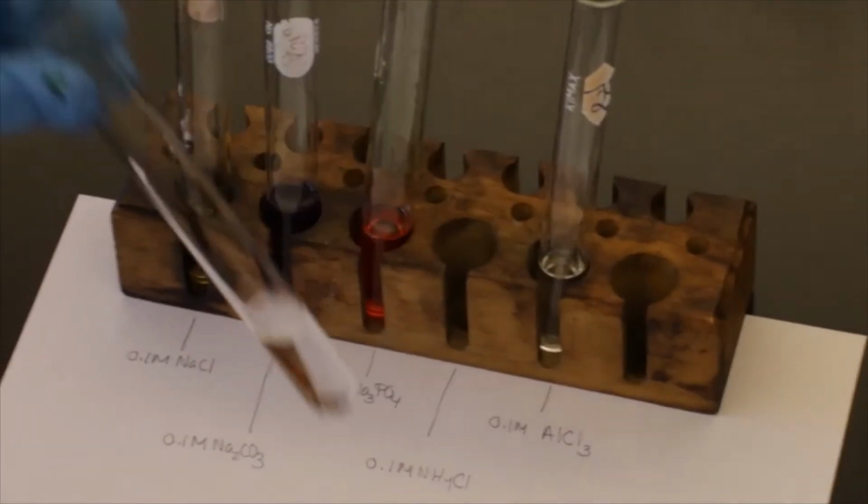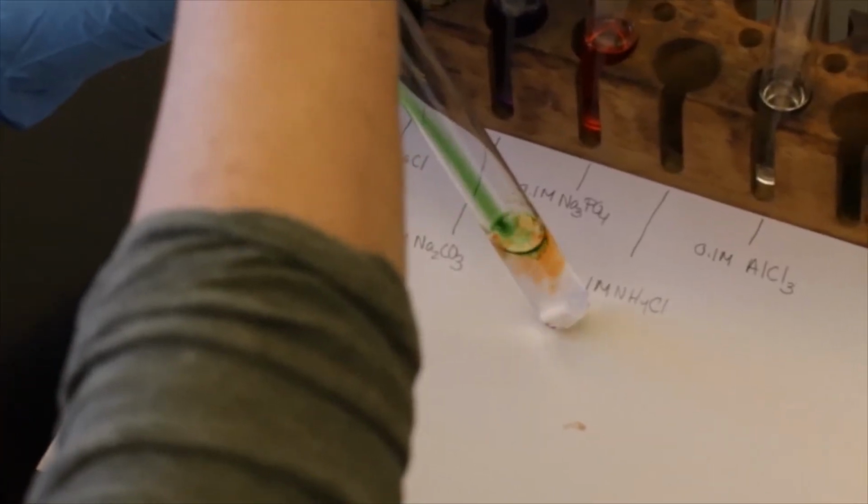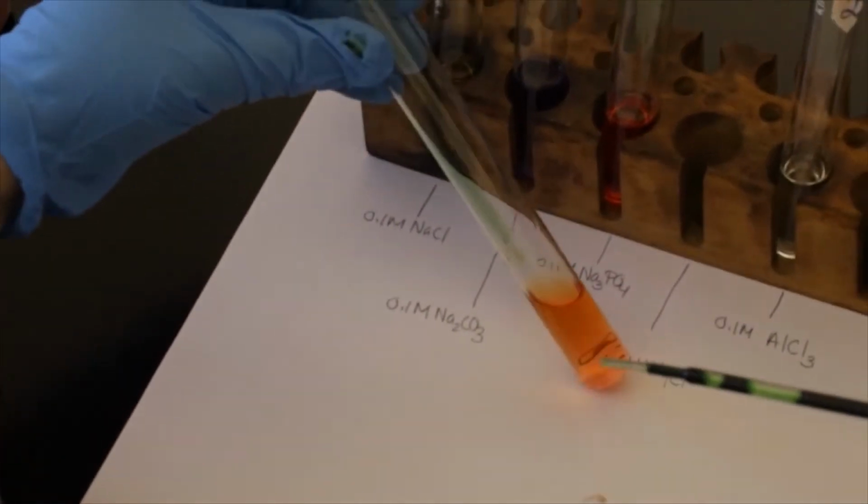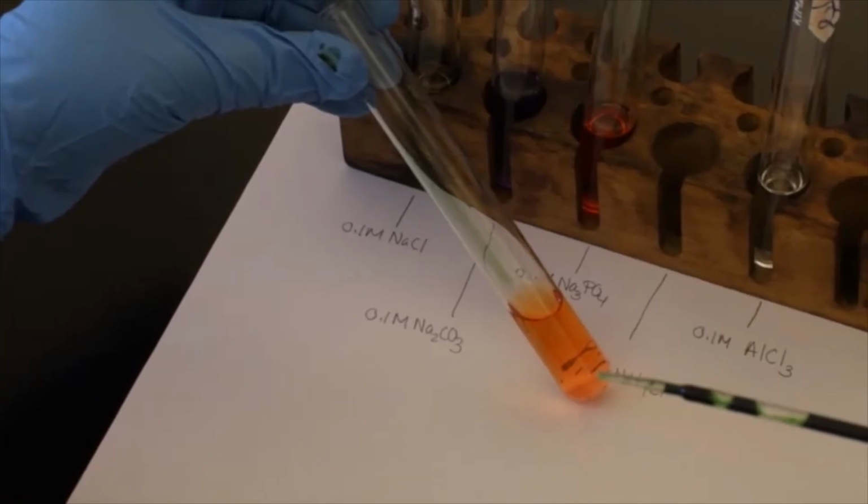Now we're going to add NH4Cl. We'll add our few drops in. We have an orange. Nice carrot orange. And AlCl3.